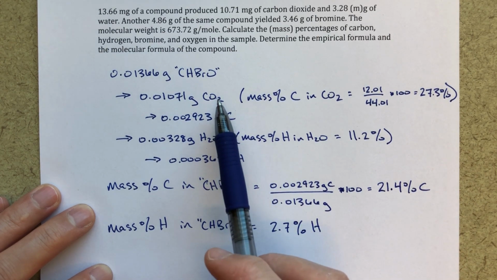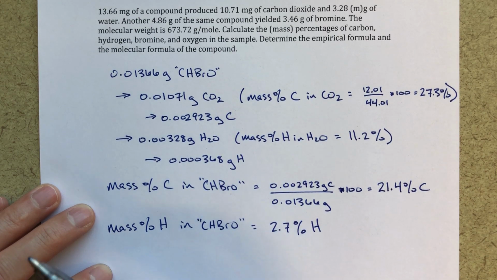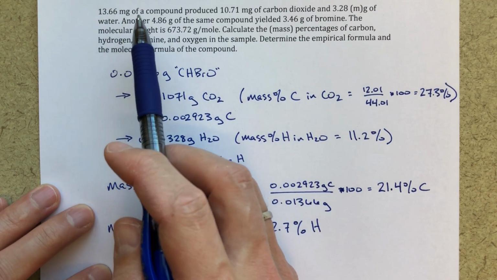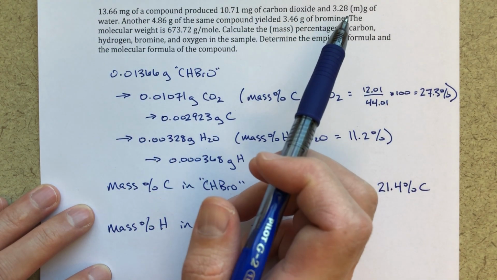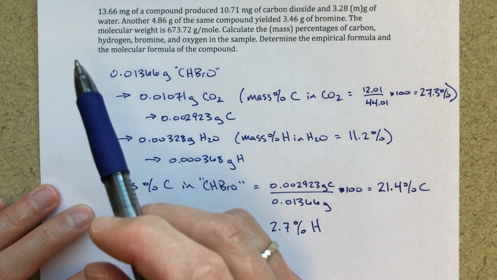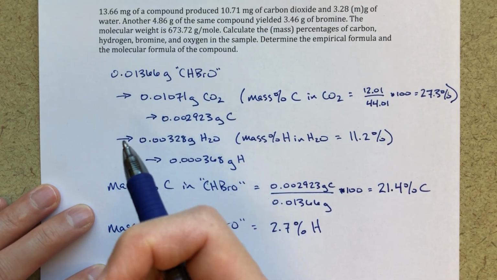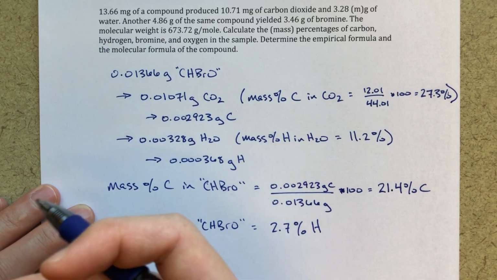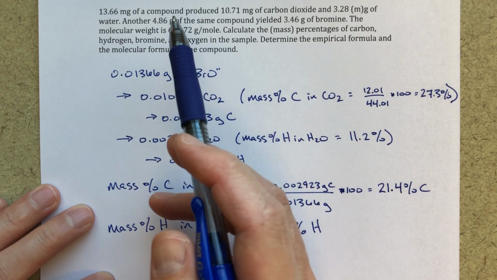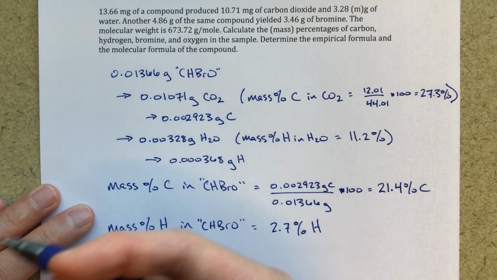Now for the oxygen, we actually can't figure out the oxygen yet. And the reason for that is that the oxygen that forms in the CO2 and this H2O is actually coming from oxygen from the atmosphere. And I know that because I noticed 13.66 milligrams gives us 10.71 milligrams and 3.28 milligrams. If you add these together, you get more than 13.66 milligrams. So that means that some extra mass has come into play, and that comes in the form of molecular oxygen. We're burning our compound in oxygen, we're combusting it in oxygen, so we're going to get a little bit of extra mass from oxygen.